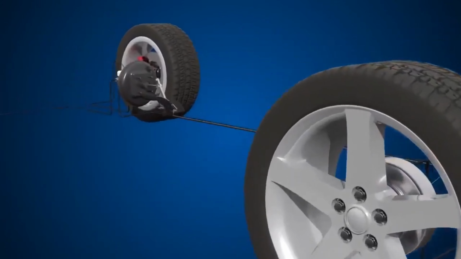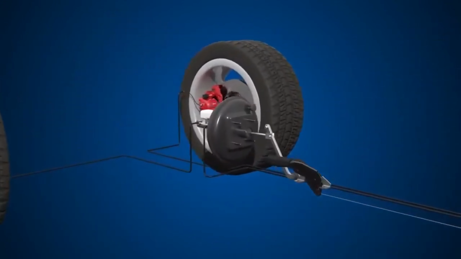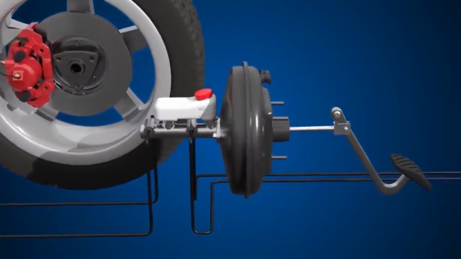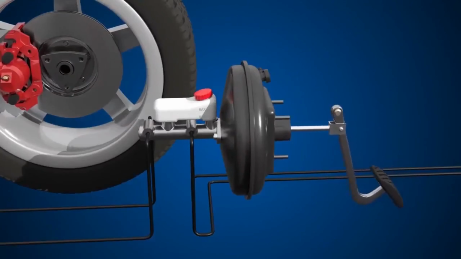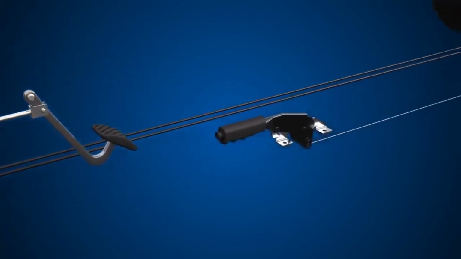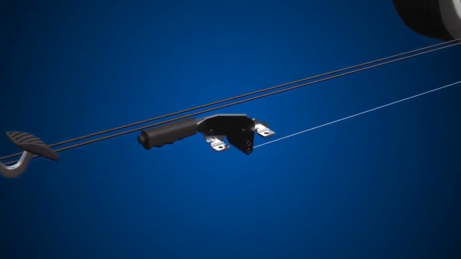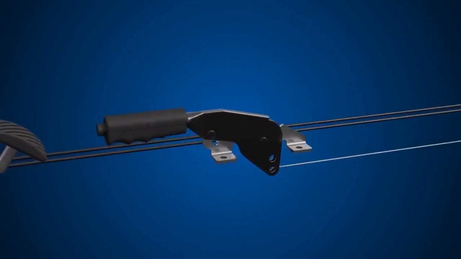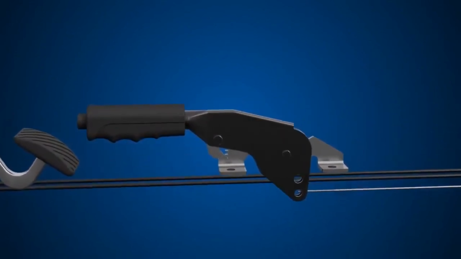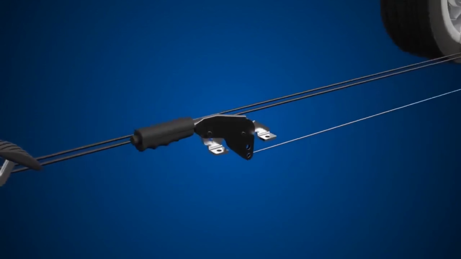Both disc brakes and drum brakes are controlled by a hydraulic system. When the brake pedal is pressed, hydraulic fluid is forced through hydraulic lines, activating the brakes. Rear brakes can also be controlled by a parking brake to hold the vehicle whilst parked and for assistance on hill starts. And that's the basics of a light vehicle braking system.